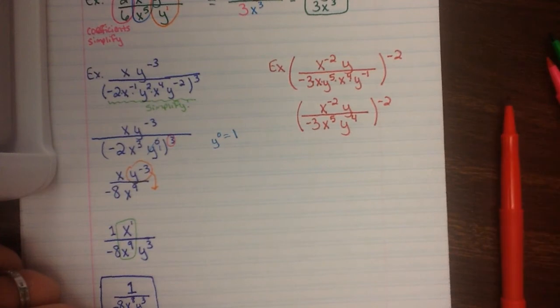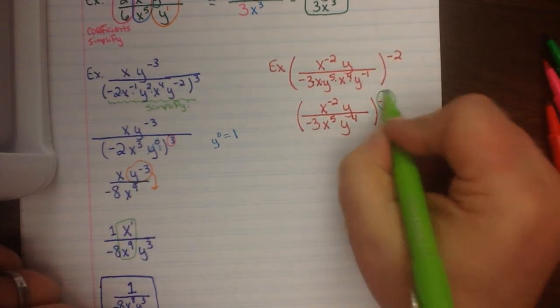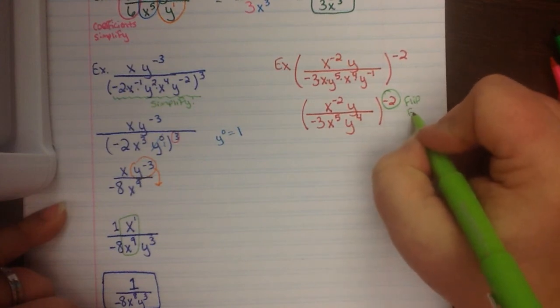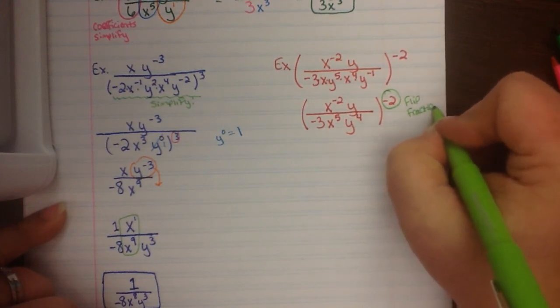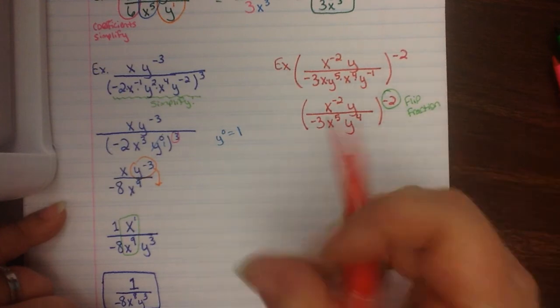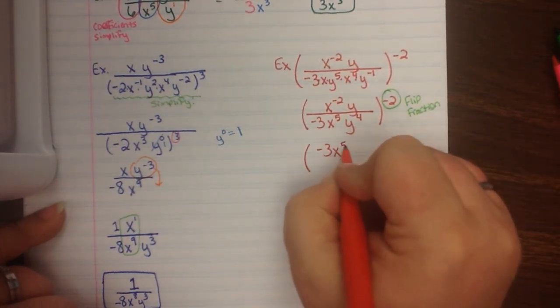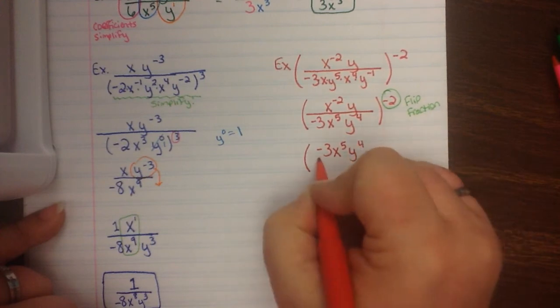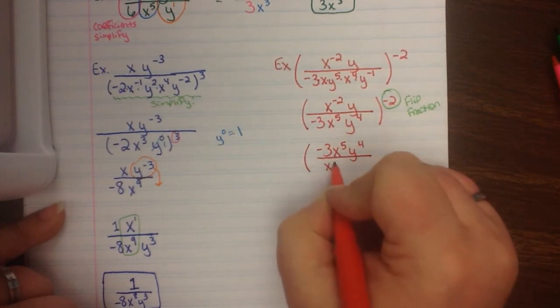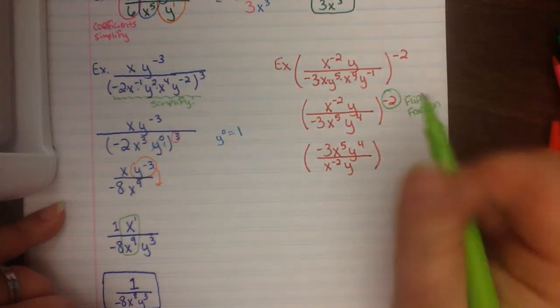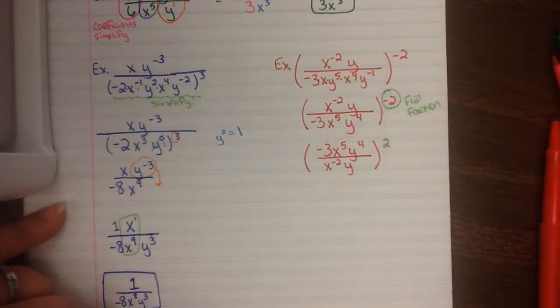Now, to take care of this negative, I need to flip the whole fraction. If I flip the fraction, make it negative 3 x to the 5th y to the 4th divided by x to the negative 2nd y, then that negative 2 becomes a positive 2.